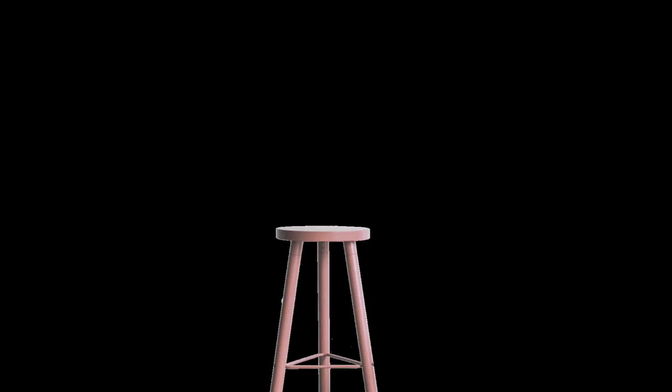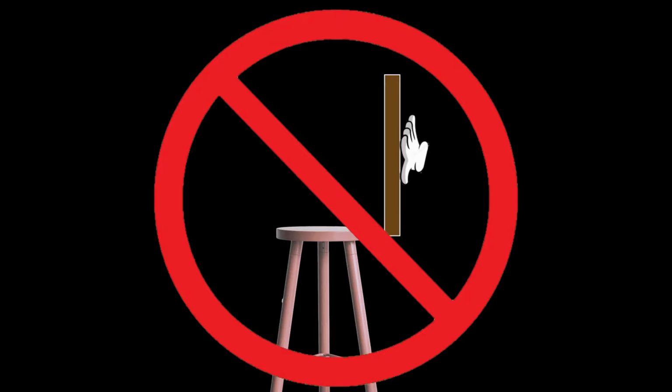Okay. So suppose there's a stool, right? That's not a chair. Yes, I know. But I hold a piece of board, so when you sit there, you can lean against my board, right? And hence, it's not a continuous structure. So that's not a chair. Yes, that's not a chair.